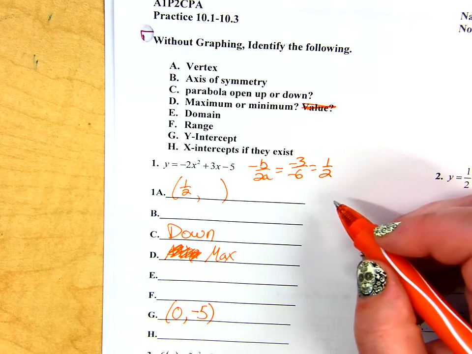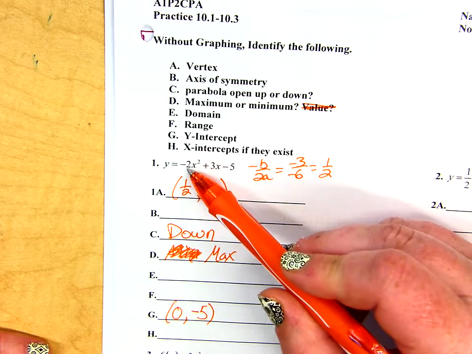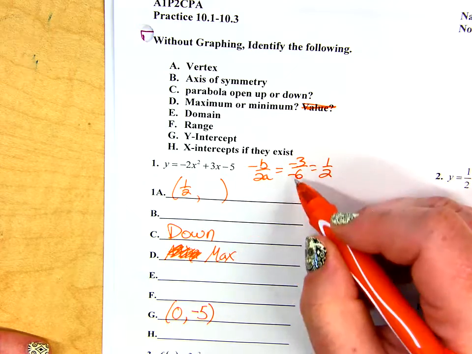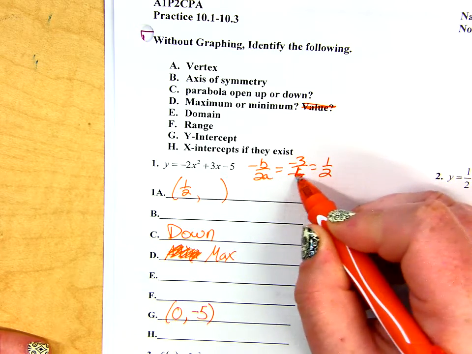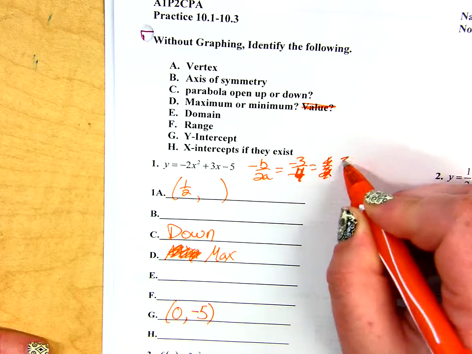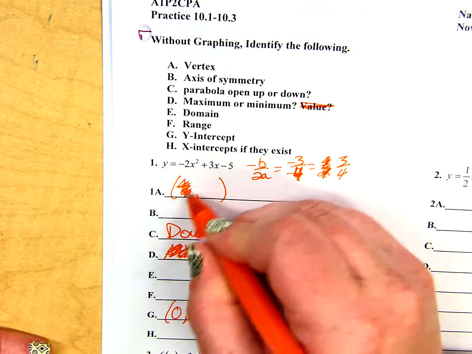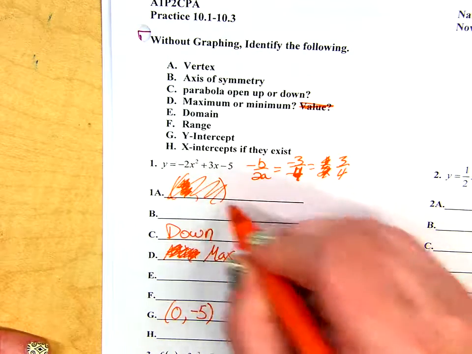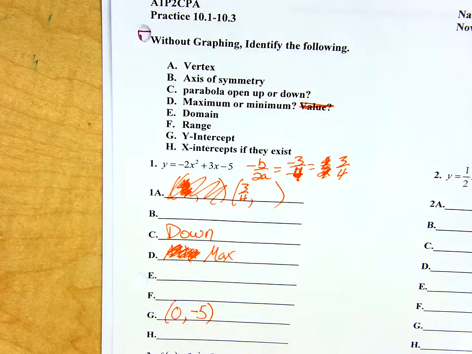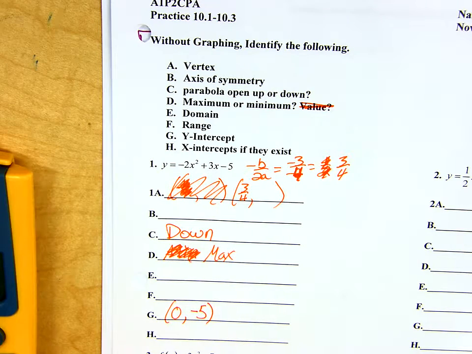How'd you get 6? Yeah, 2 times A? -4. Right, so positive 3/4, everybody got it as their x value? Okay, 3/4. Now we gotta plug that back in and see what we get out. Luckily I have a calculator, make my life easy.